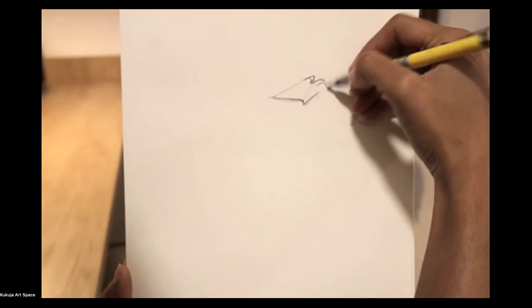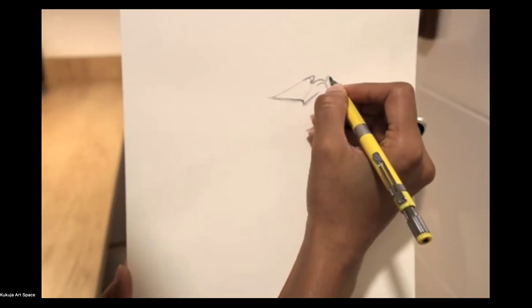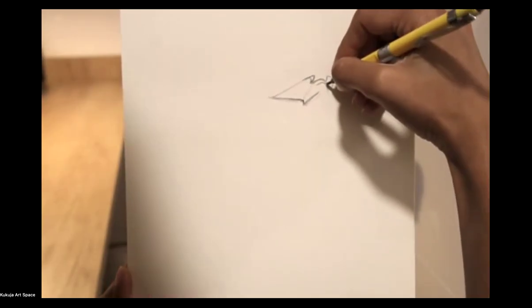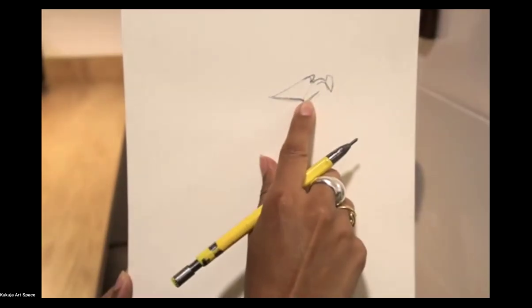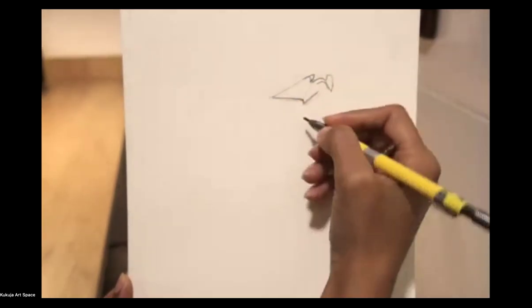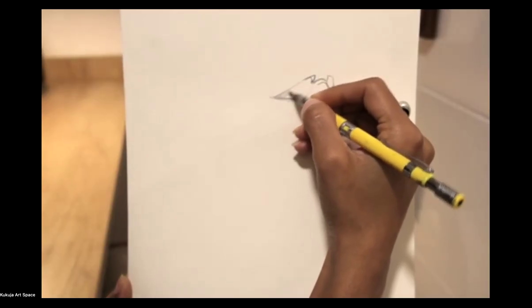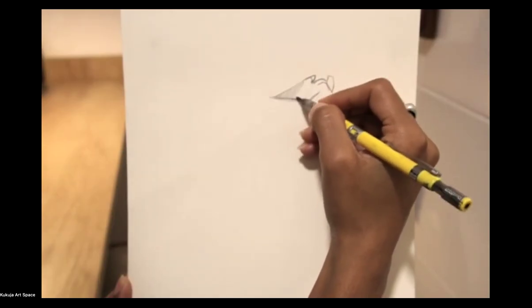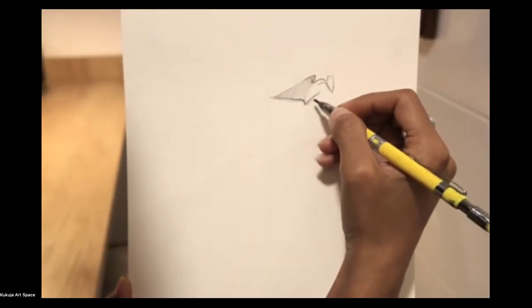Okay, then I see that this shape here is something like this. Okay, I know it doesn't look like anything now, but as soon as I put a slight, nothing too dark, but just a slight dark shade to it, you will recognize this as the shape of the eye.